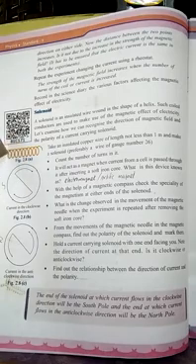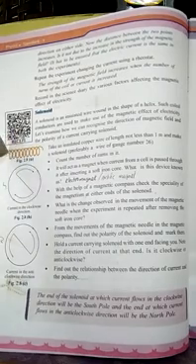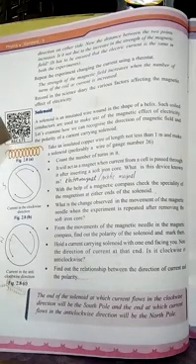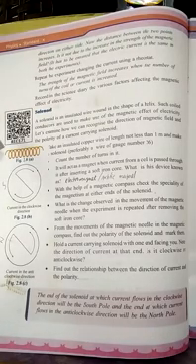If the current passes, this coil behaves like a magnet, and the magnetic field around this solenoid resembles the magnetic field lines of a bar magnet.